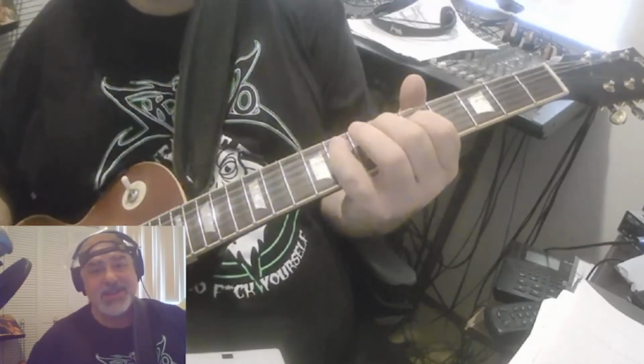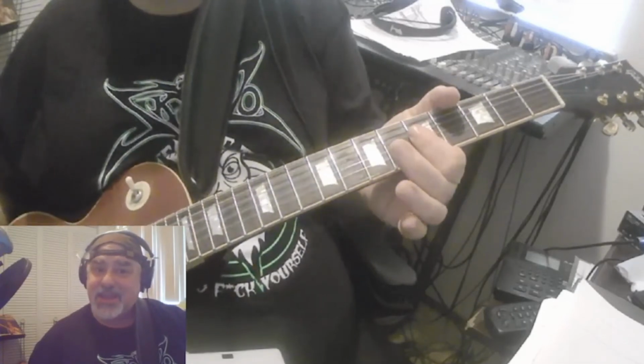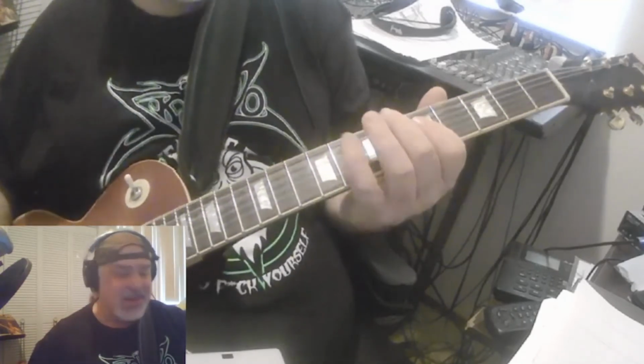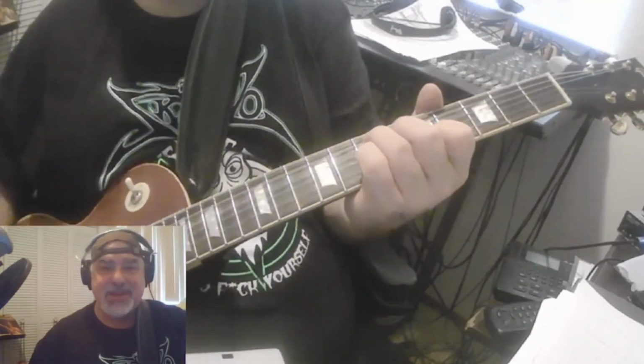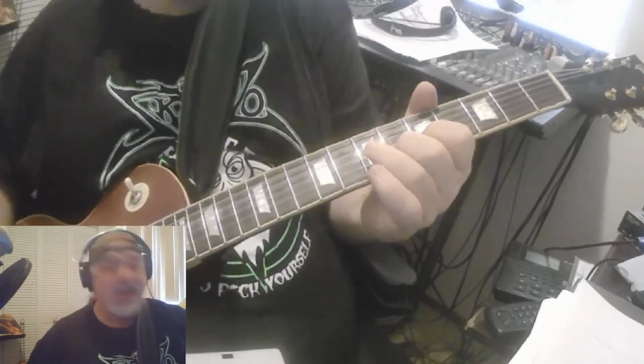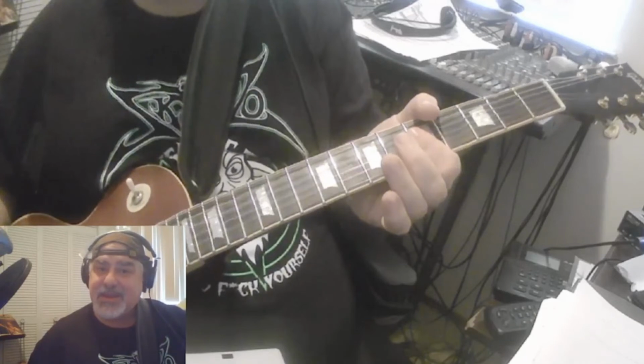Tension, tension, tension. Then release. So it's like building, building, building, and then it just releases. So here's the E7. Here's the F melodic minor. And then tension and release.